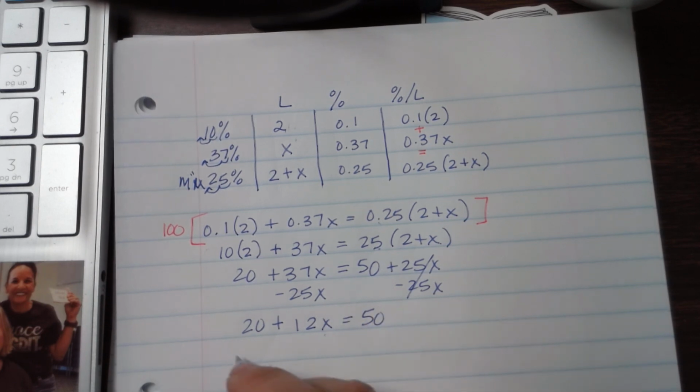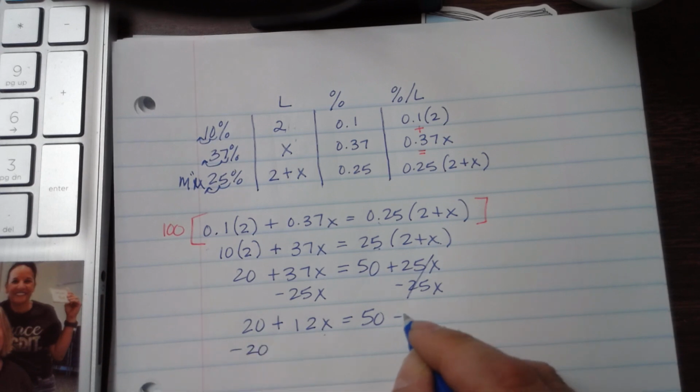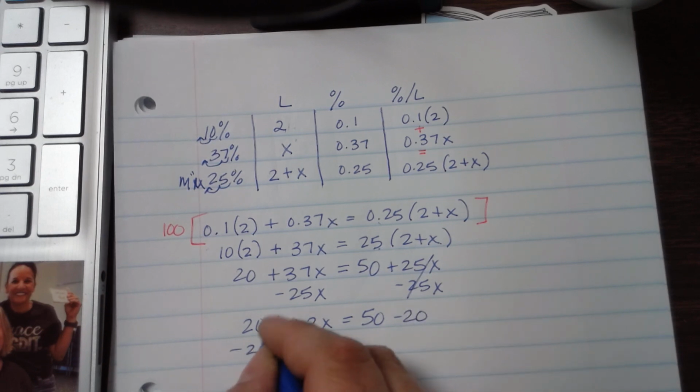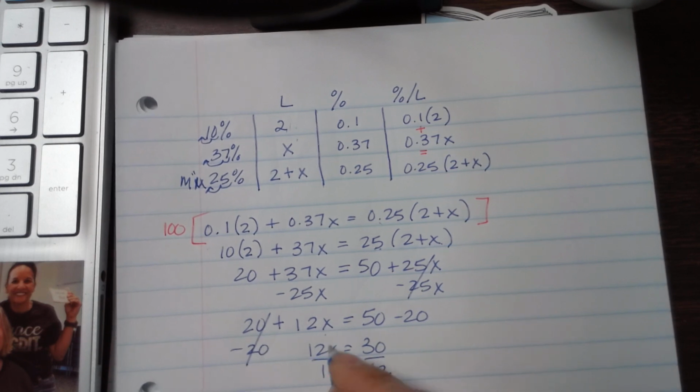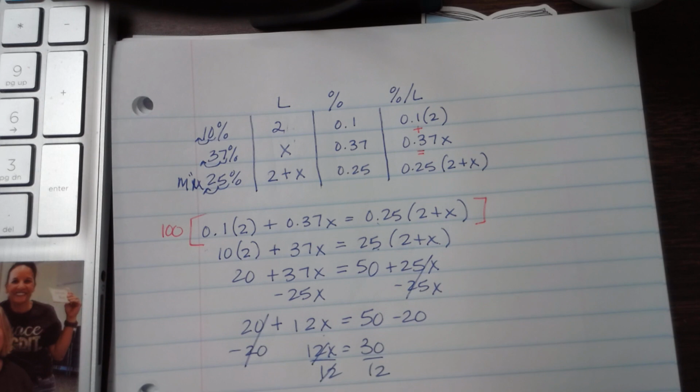Okay, we want x by itself, so let's subtract the 20 on both sides, canceling on the left, and that's going to leave us with 12x is equal to 30. Divide by 12, canceling on the left, and x will be equal to 2.5.